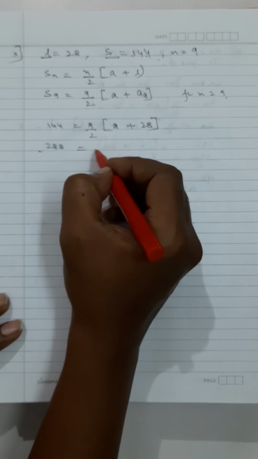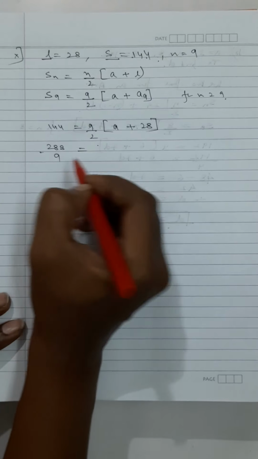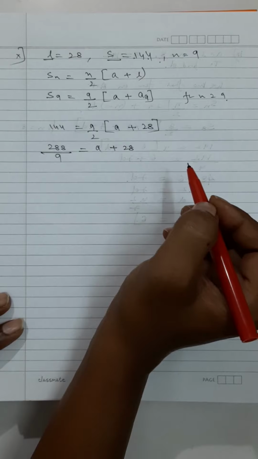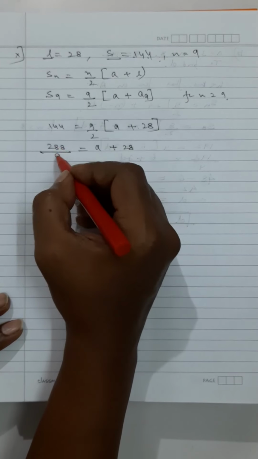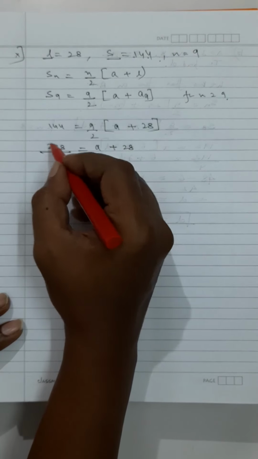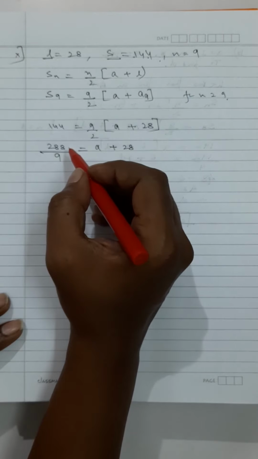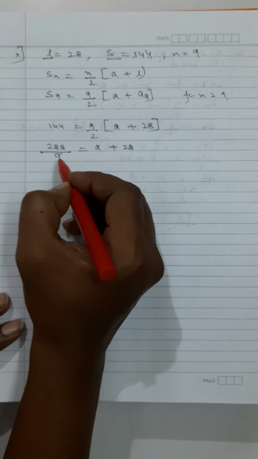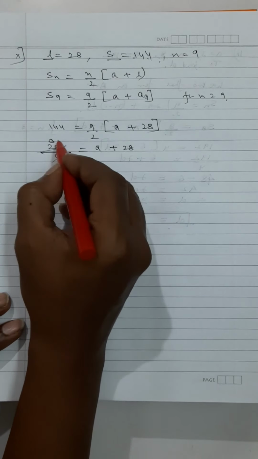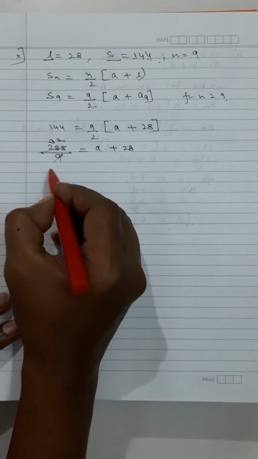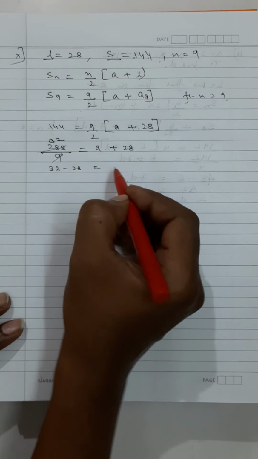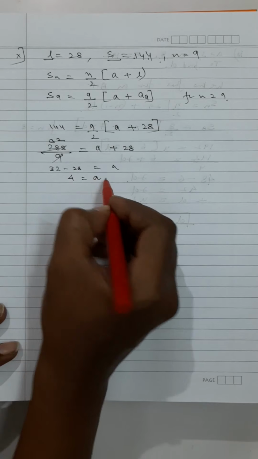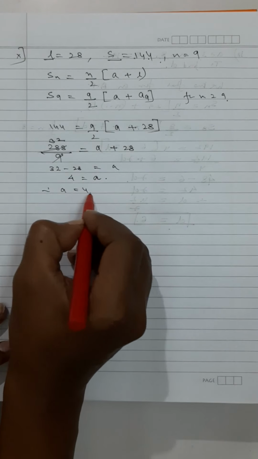288 is equal to 9 upon, we have to do it, a plus 28. This goes with 9. This is divisible. Maybe it is divisible. Yes, 9 3s are 27, 9 2s are 18. So we get 32 minus 28 is equal to 4. Therefore, a is equal to 4.